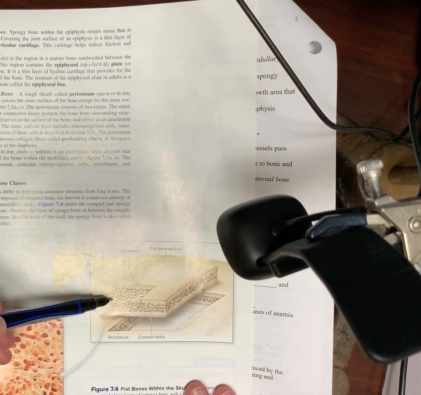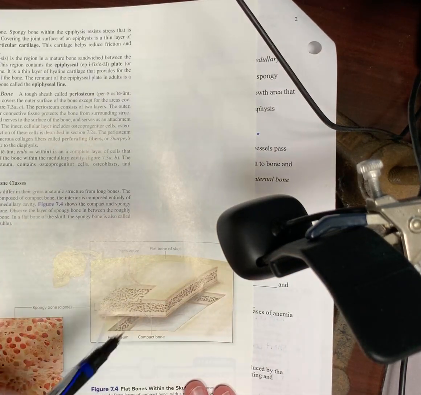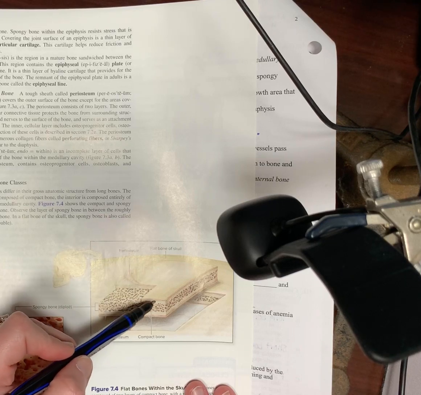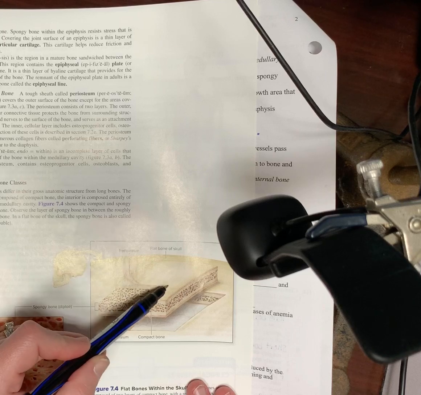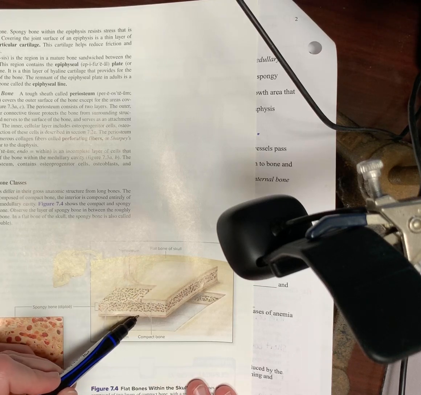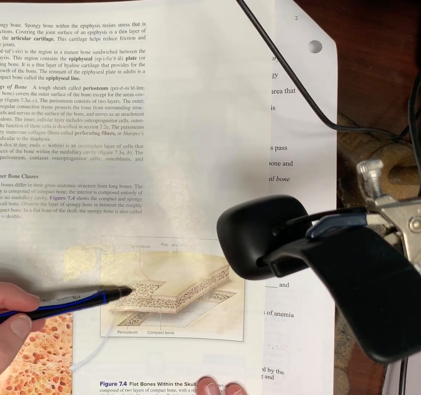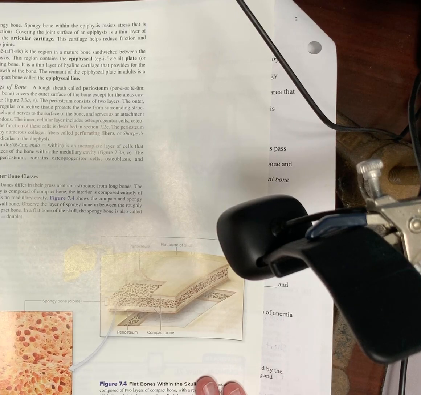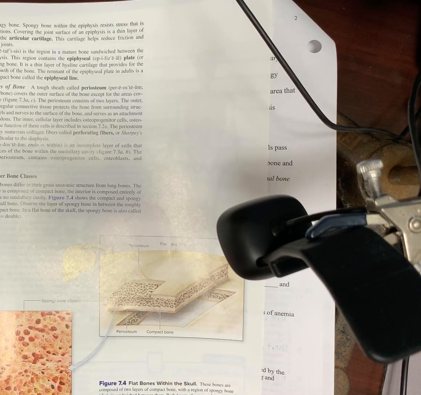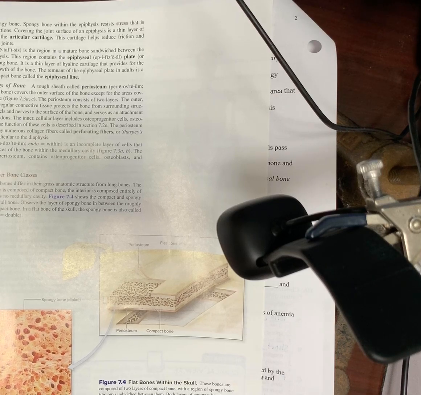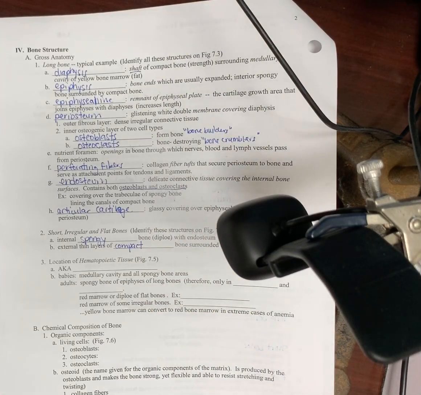Now, covering that, you have your compact bone. See this real thin layer, compact bone, always covered with a periosteum. Here, your spongy bone, this is all endosteum in between it. There's connective tissue all around, lots of connective tissue in the bones. All right, so that was figure 7.4, page 217, if you want to look at it.